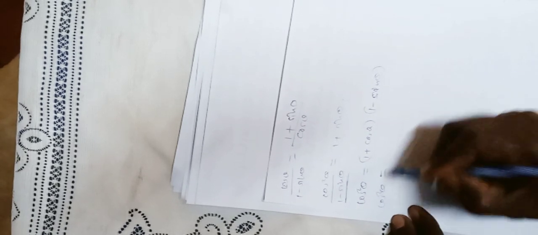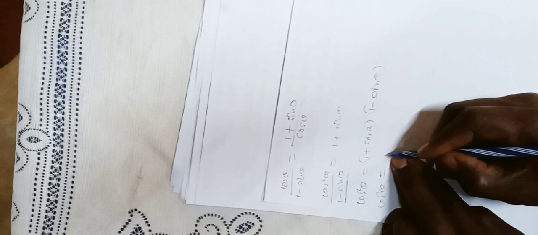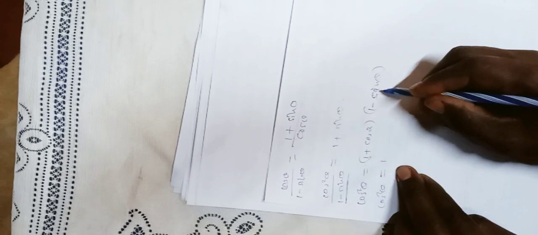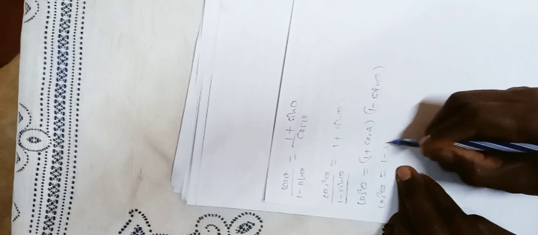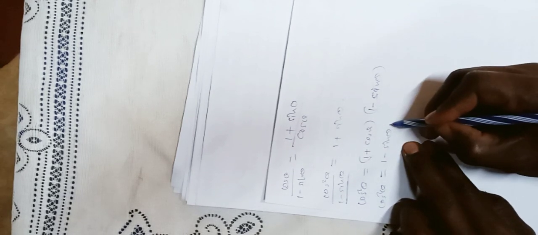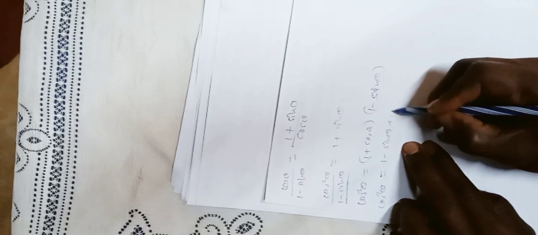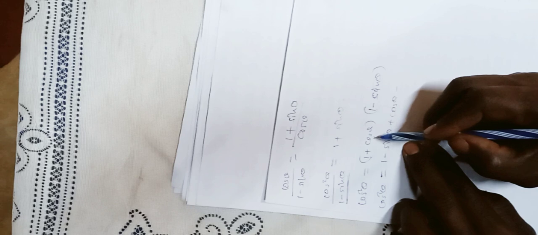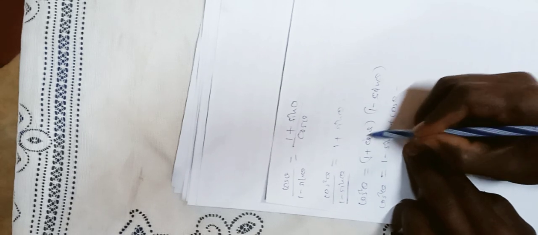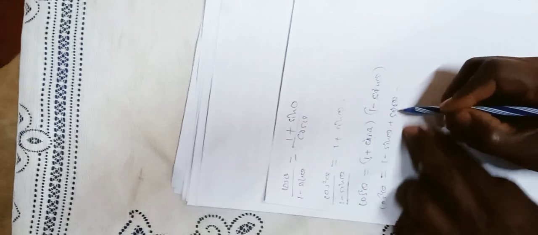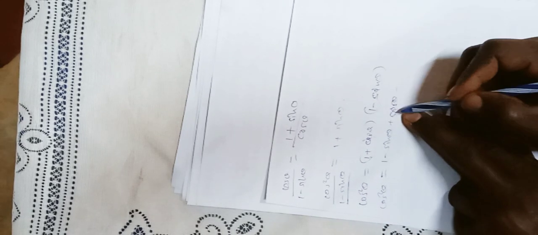We are going to have cos square theta is equivalent to, what is that? 1 times 1, we are going to have 1. 1 times minus sin theta, we are going to have minus sin theta.